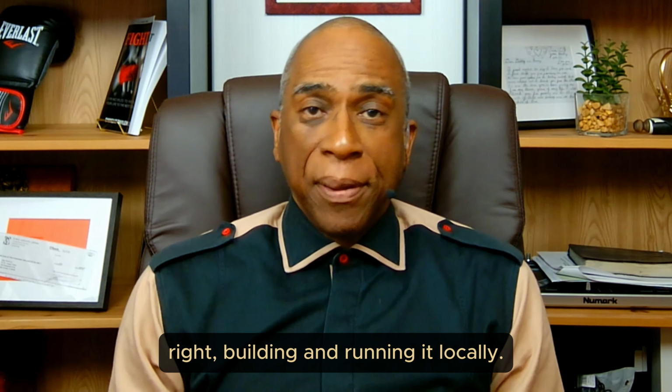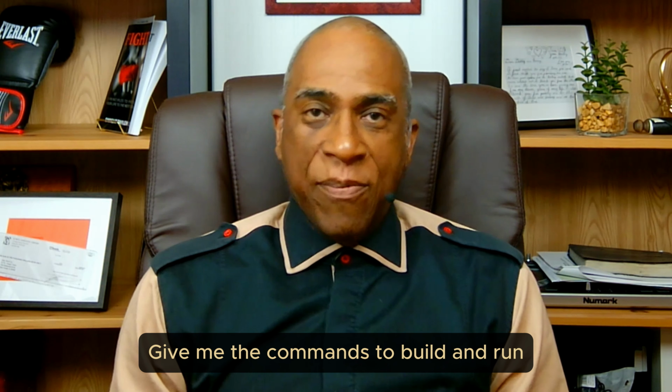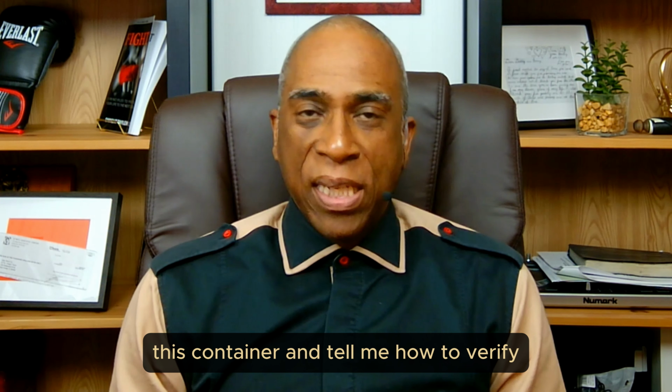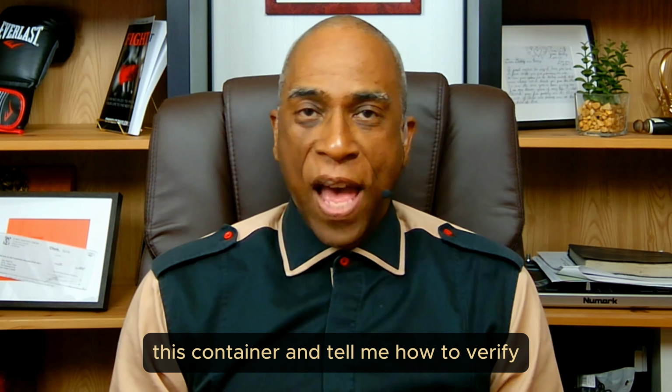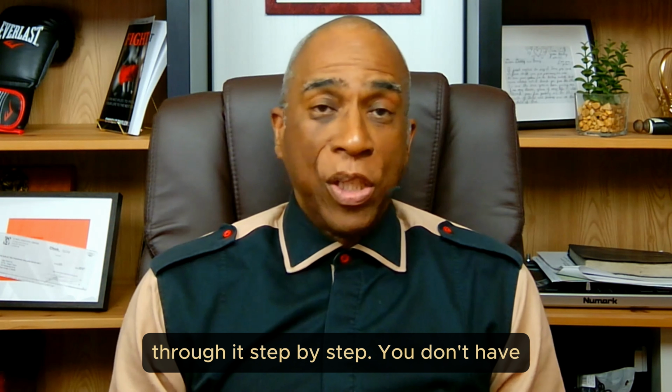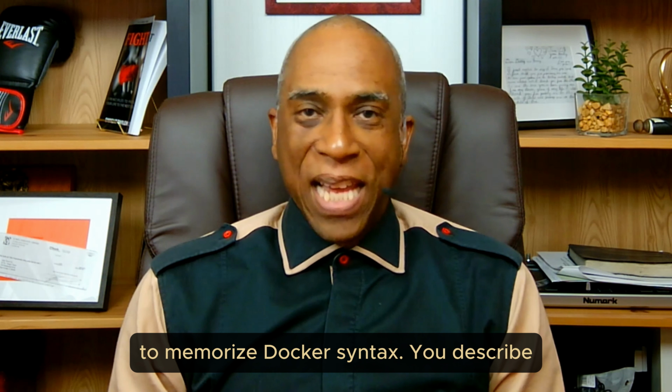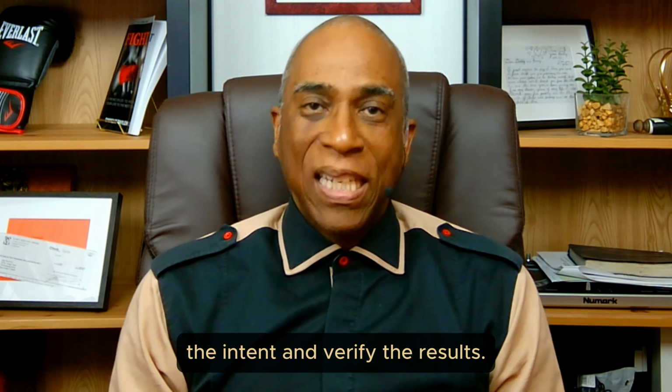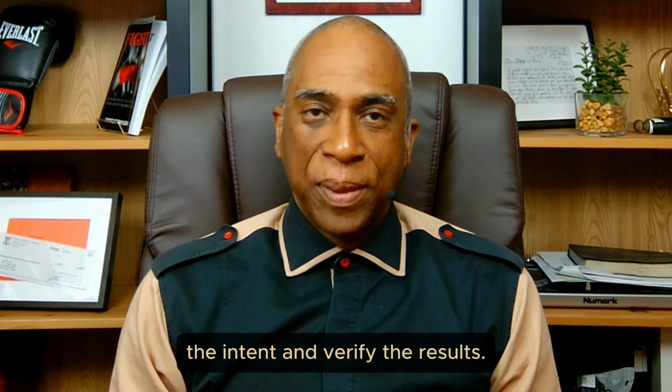All right, building and running it locally. "Give me the commands to build and run this container and tell me how to verify it's working." The agent walks you through it step by step. You don't have to memorize Docker syntax. You describe the intent and verify the results.